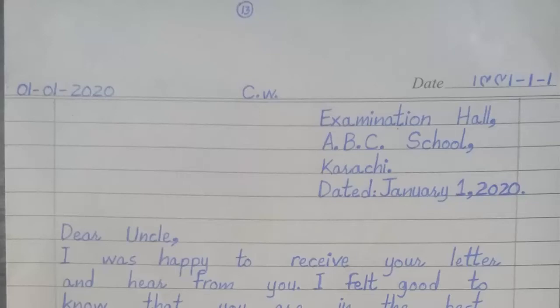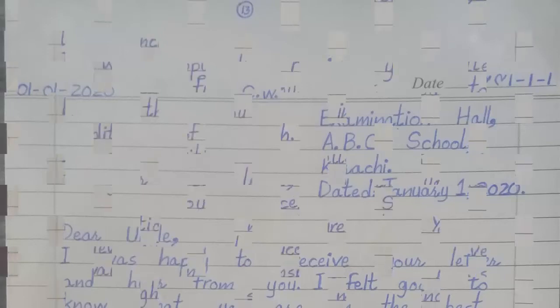I have always told you, I am telling you again, you always have to start address of the writer and the date from the right hand side from the half of the page. You will calculate the half of the page and then you will start these two parts. After the date you will skip one line and then you will start salutation.